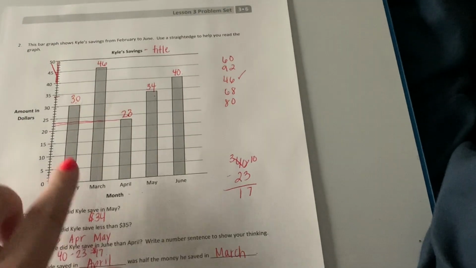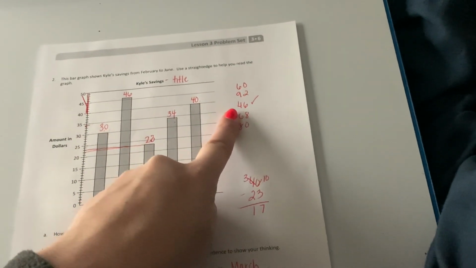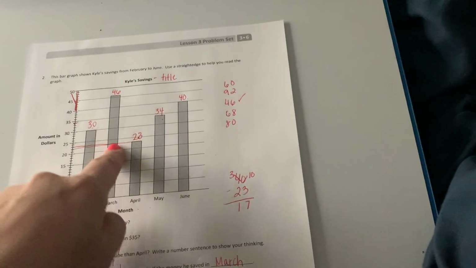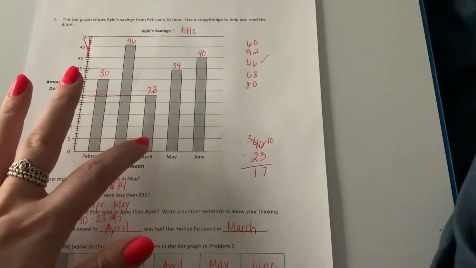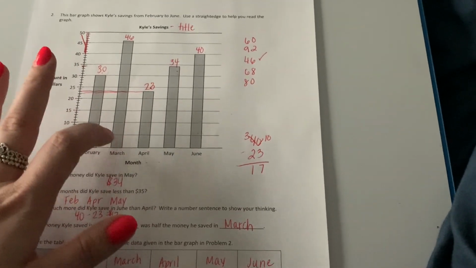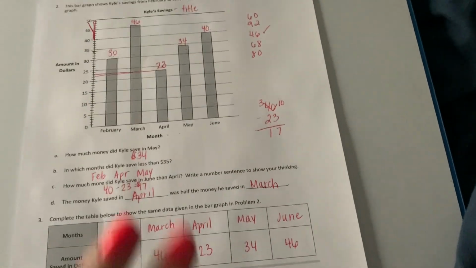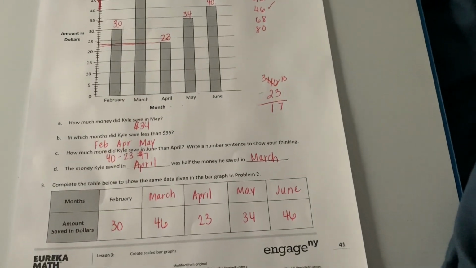So I went through and I doubled all of these, which is what you can see right here. And I found that 46, which was what I doubled 23 as, was actually a different number on my bar graph. So that is half of what he saved in March. And then this one was just asking me to fill it in. And again, for the last time for this problem, since I already did that, it was nice and easy to just fill that right on in.